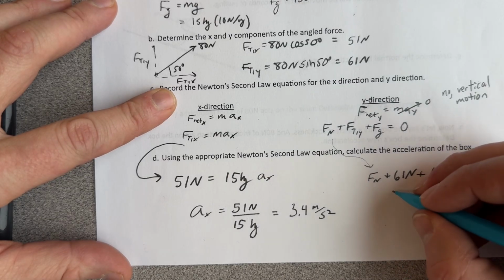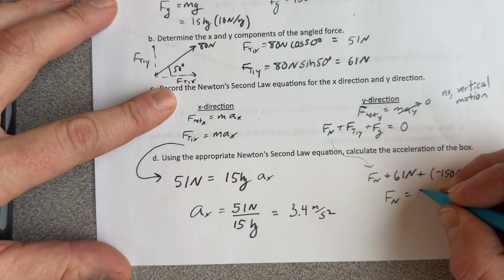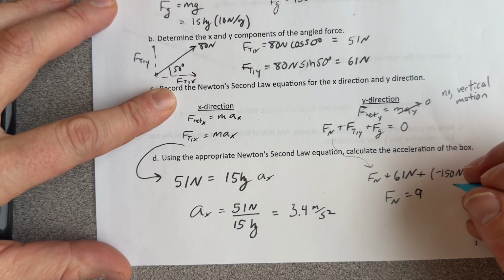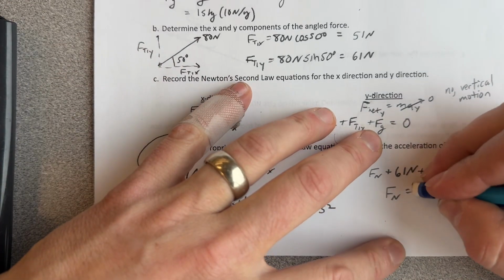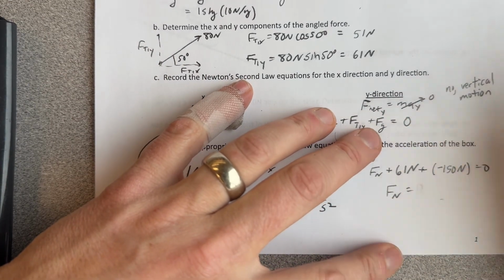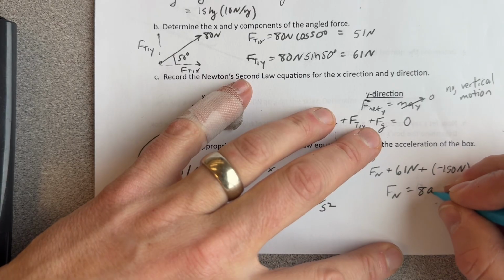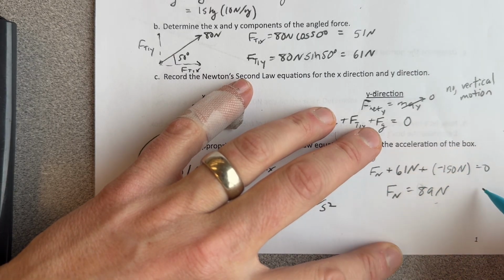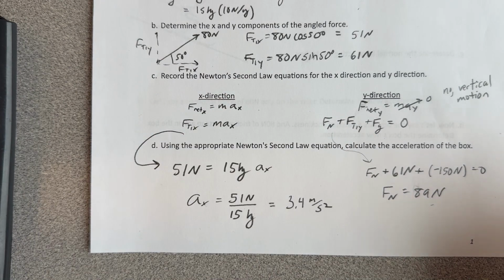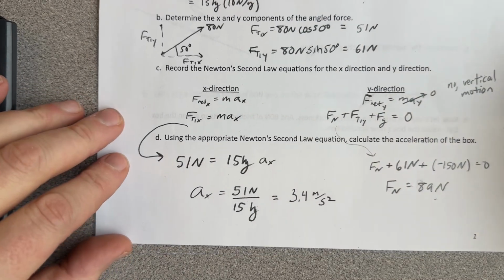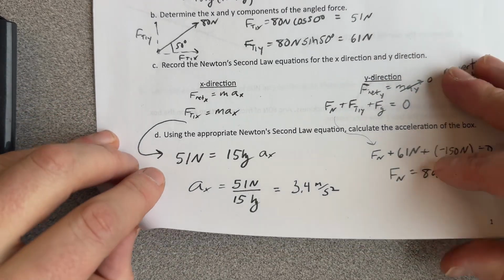And you do the math and you get Fn only has to be equal to 90, nope, 89. Knew there was an 8 in there. 89 newtons. So you bring the 150, so you have positive 150. Bring the 61, negative 61. 150 minus 61 is 89 newtons. Didn't ask it for that, but I figured I'd do that anyways for fun.